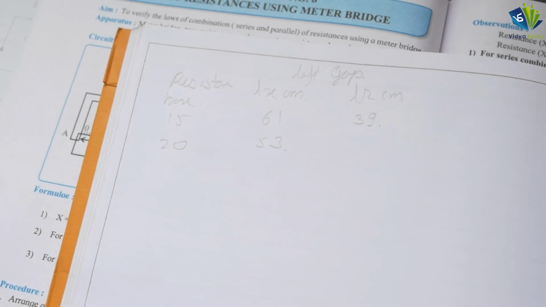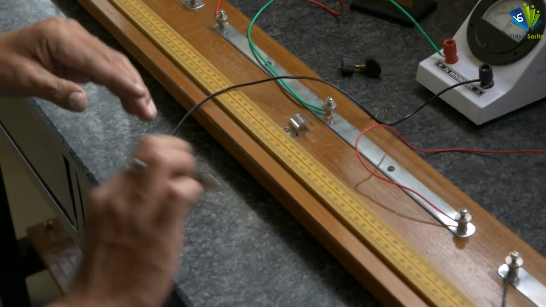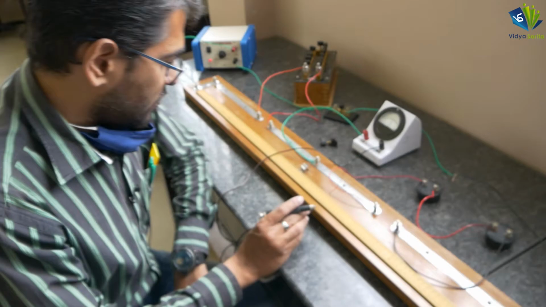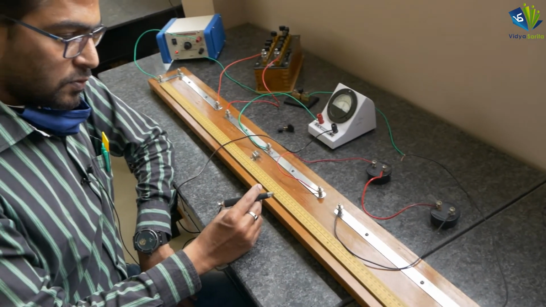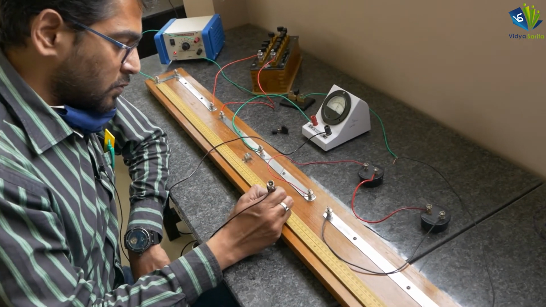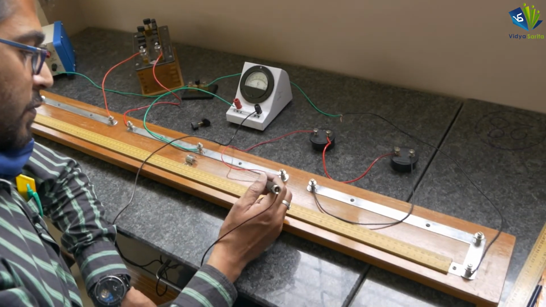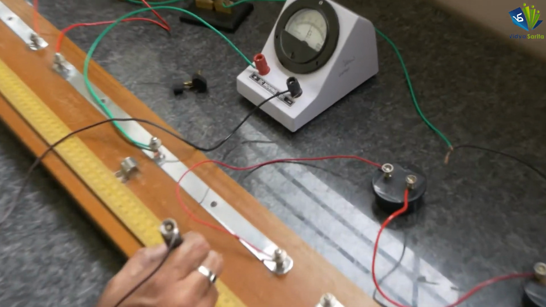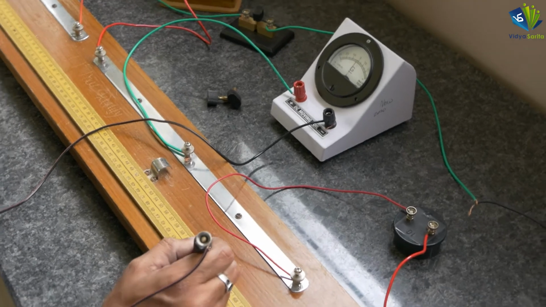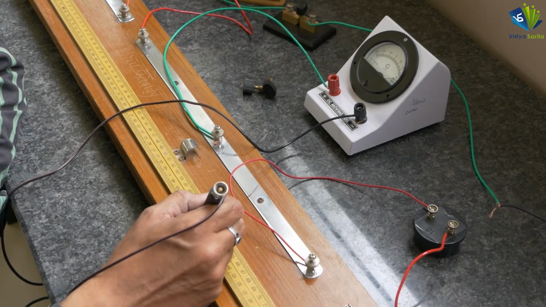Now we'll go for the 25 ohms. 20 plus 5 ohms I have removed from here. Now we'll see the null point. Deflecting.